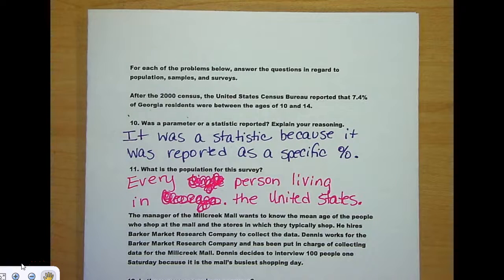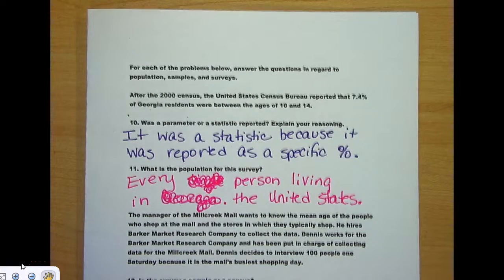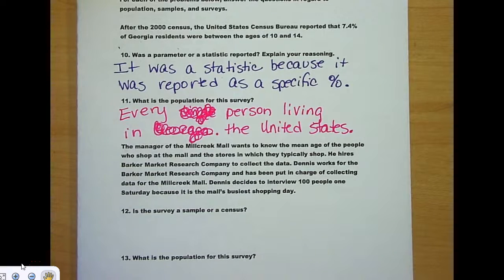All right, let's look at our next situation here. The manager of the Mill Creek Mall wants to know the mean age of people who shop at the mall. Mean means what? Average. The average age of people that shop at the mall and the stores in which they typically shop. He hires Barker Market Research Company to collect the data. Dennis works for the Barker Market Research Company and has been put in charge of collecting data for the Mill Creek Mall. Dennis decides to interview 100 people one Saturday because it's the mall's busiest day.